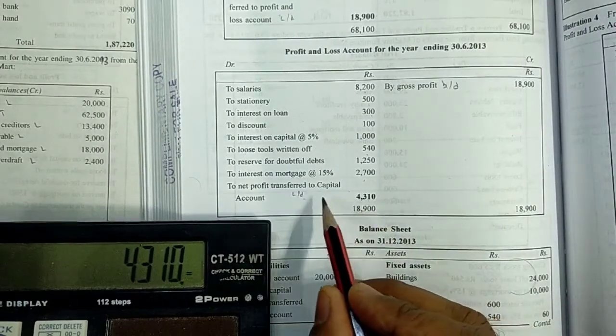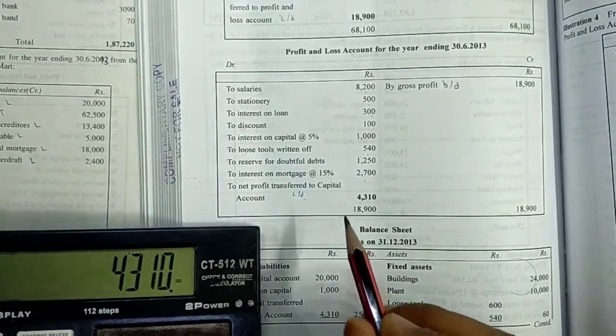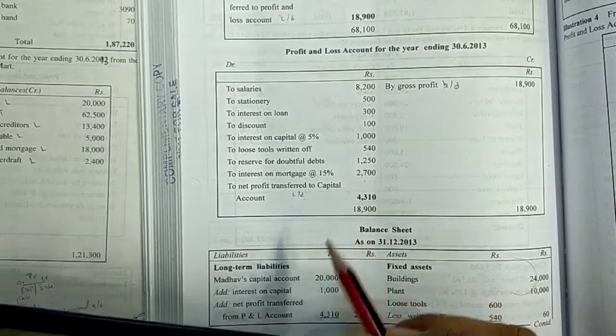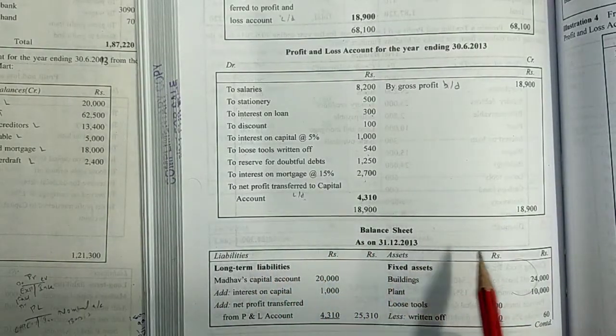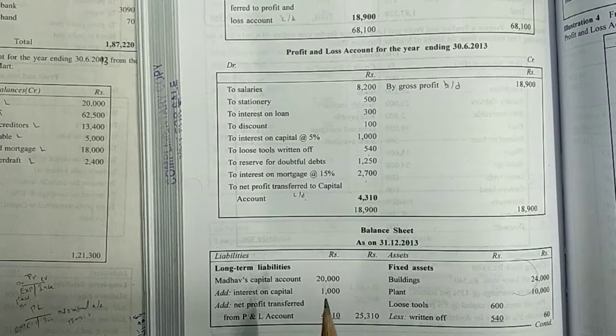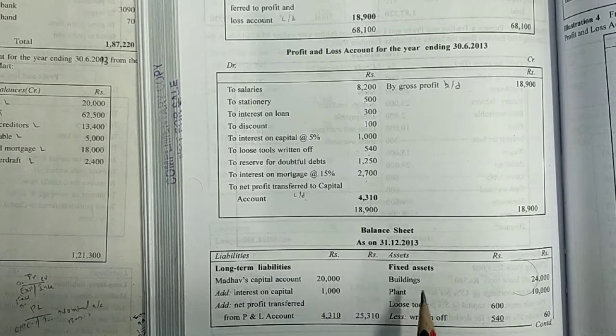This net profit is transferred to the capital account in the balance sheet. Now over here you can see we are starting the balance sheet statement. Under the balance sheet we have a liability amount column and an asset amount column.